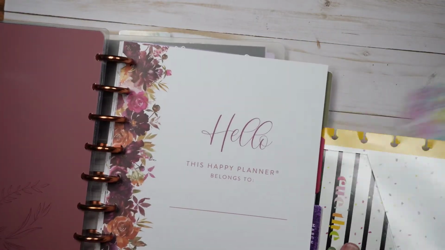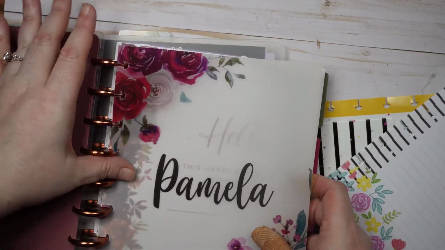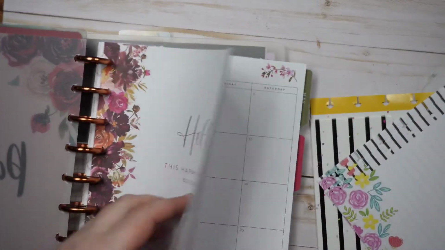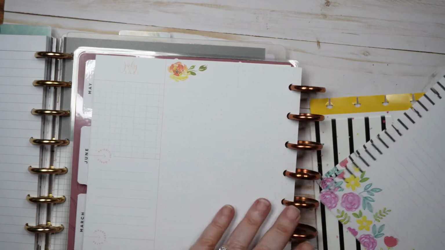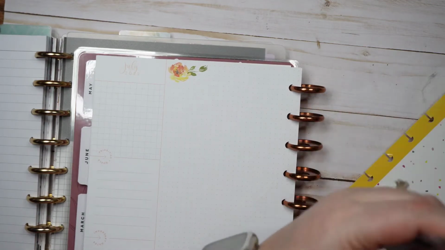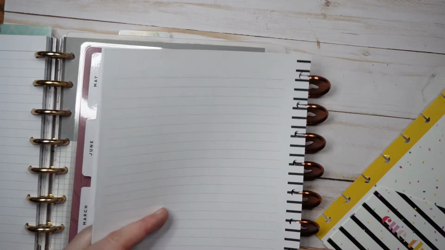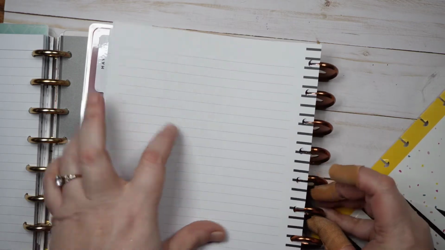So we're going to take my name vellum, which, hey look, it matches, cool. And we're going to put that on there. And then we're going to flip to what will be the back. And we're going to put in some of my extra note paper. Though really, I use this in the social media planner way more than I use this in my personal planner. But whatever, it just needs somewhere to get stored.